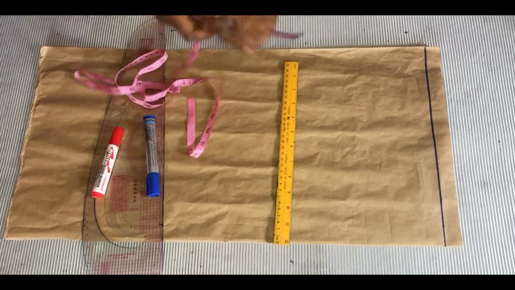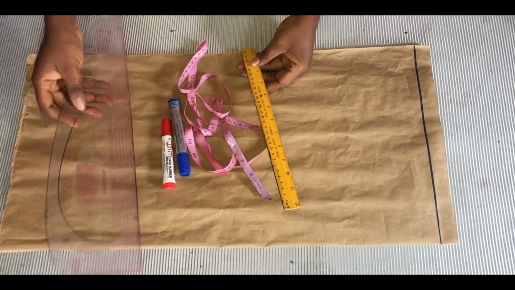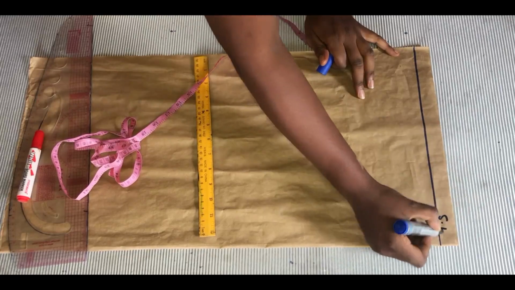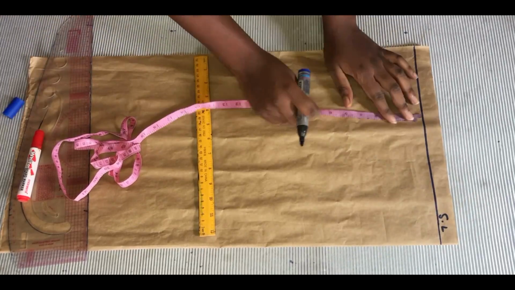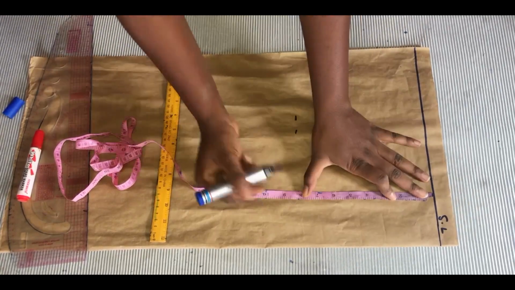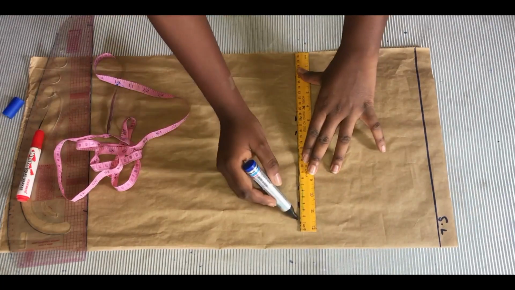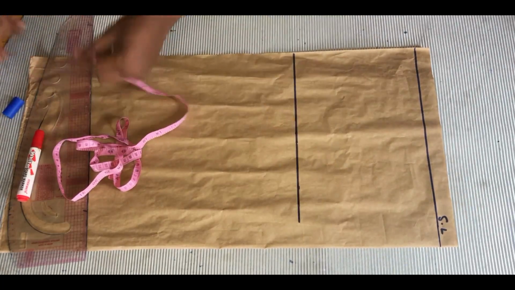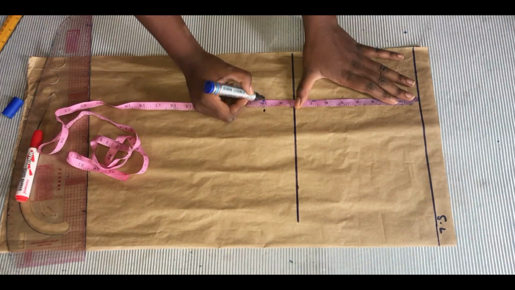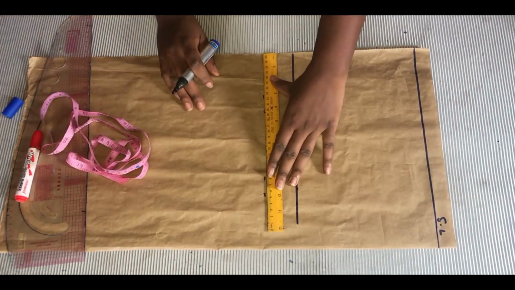To draft the pattern of this bustier, I have my pattern paper here, my tape rule, straight ruler, my marker, and also my curved ruler. On the top of the pattern paper, I already have a straight line which will serve as my shoulder line, and from that shoulder line, I'll take the remaining measurements. I'm going to be taking my chest line measurement first, which is at 8 inches, and I'm going to draw a straight line across. Then the next measurement I'm going to take is my bust point, which is at 10 inches, and I will also draw a straight line across.